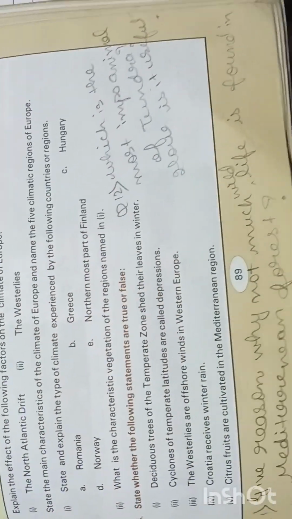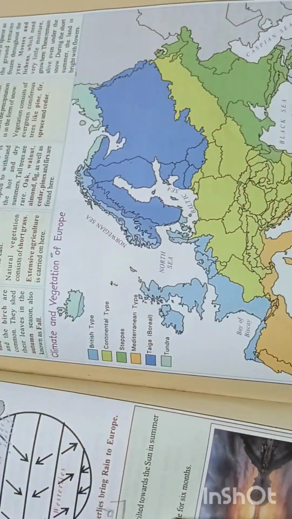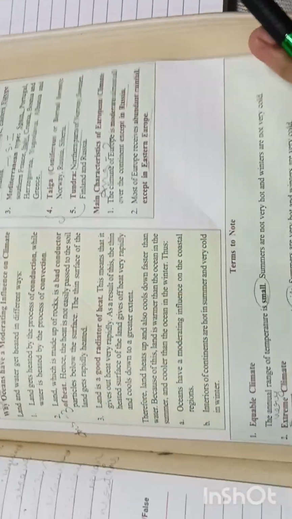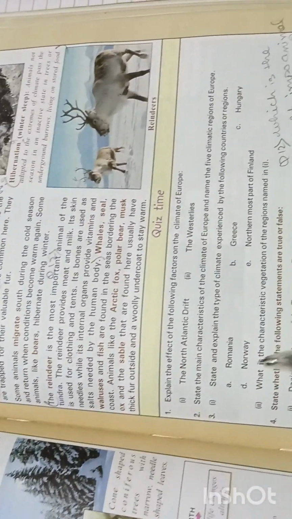Then, state the main characteristics of the climate of Europe and name the 5 climatic regions of Europe. Main characteristics of climate of Europe you will find on the first page, page 85. The whole box. You have to write the whole box, the answer of 2.